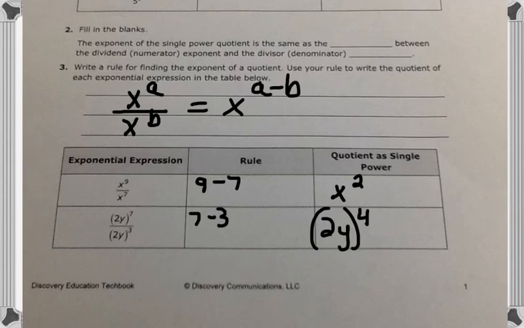Number 3, they're asking you for a rule when you're dividing. The rule for dividing is x to the a power divided by x to the b power is equal to x to the a minus b, because you're subtracting the exponents. A minus b, subtracting the exponents.